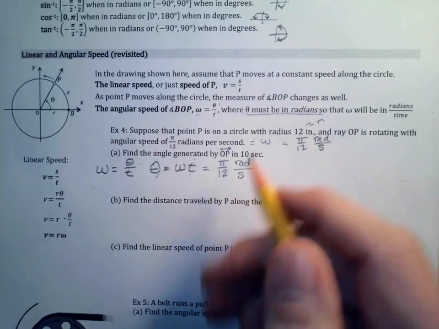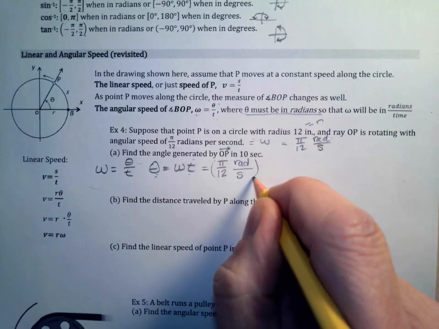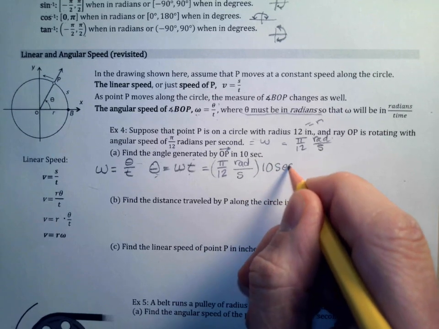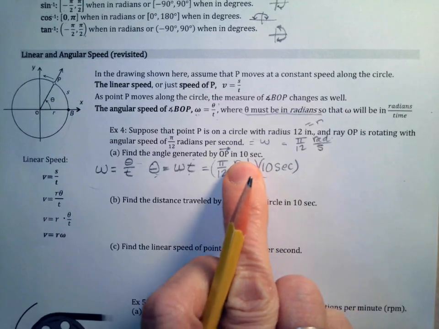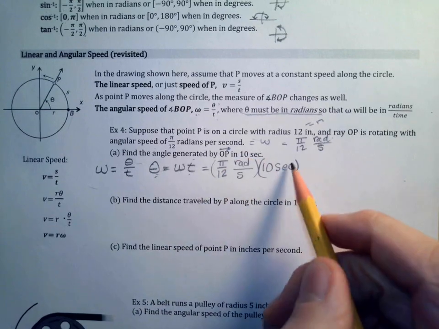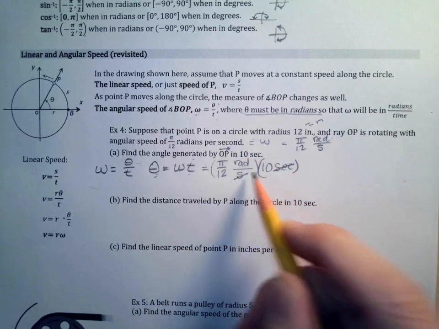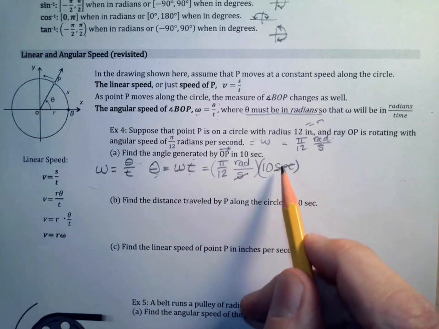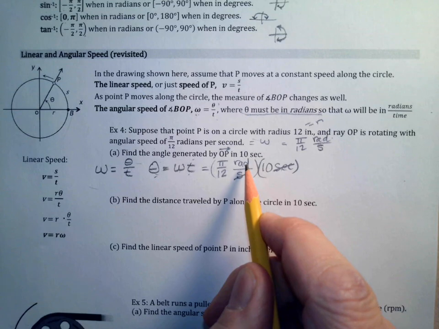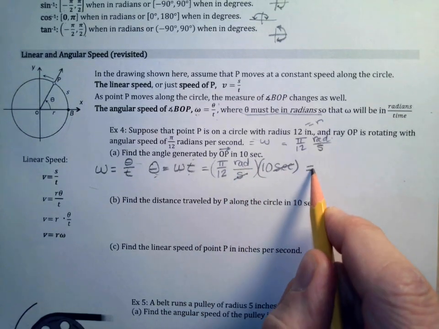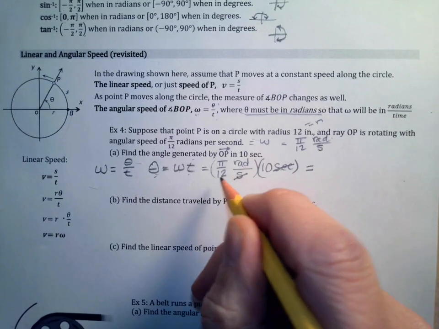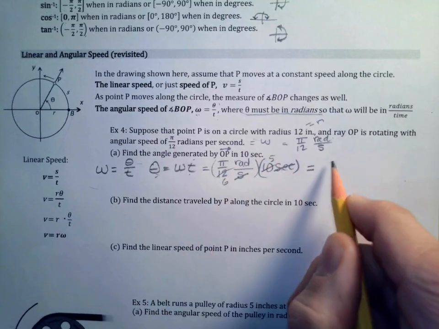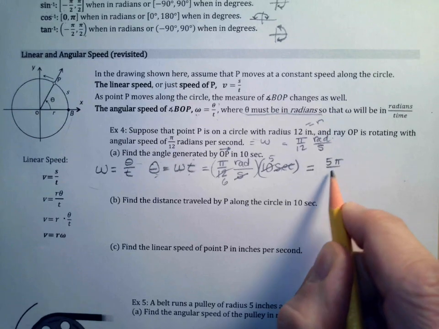So that's omega times our time, which was 10 seconds. If they had said 1 minute, then we would need to convert. But here, the seconds upstairs cancel with the seconds downstairs, and we can see that our answer will be in radians because that's all that's left. So when we simplify this, we can reduce the 12 and the 10 to 5 and 6. So this will be 5 pi over 6.